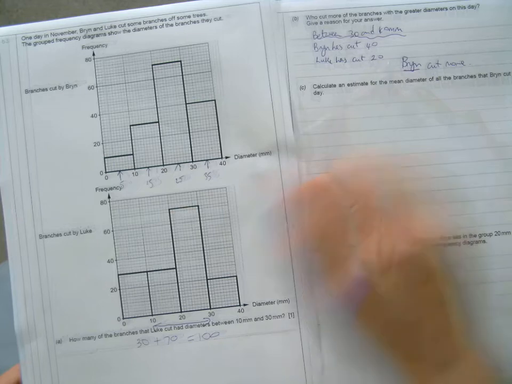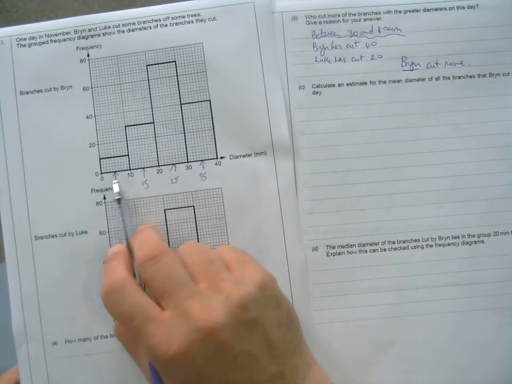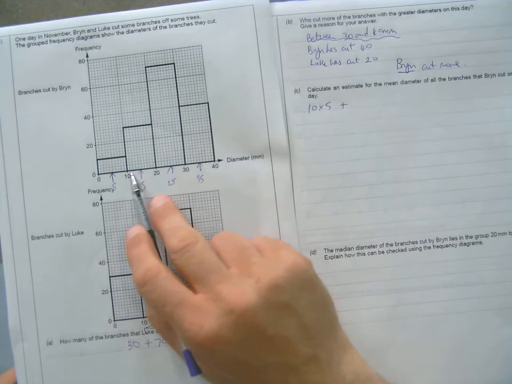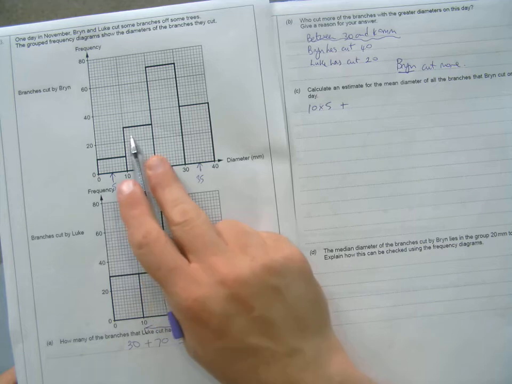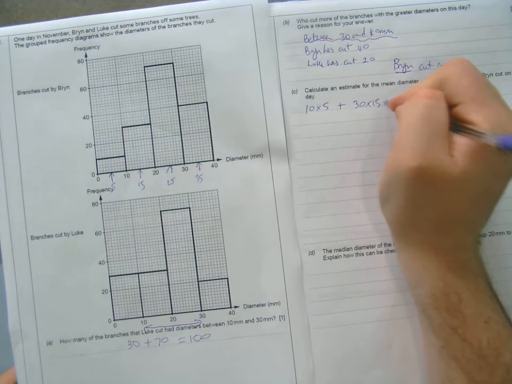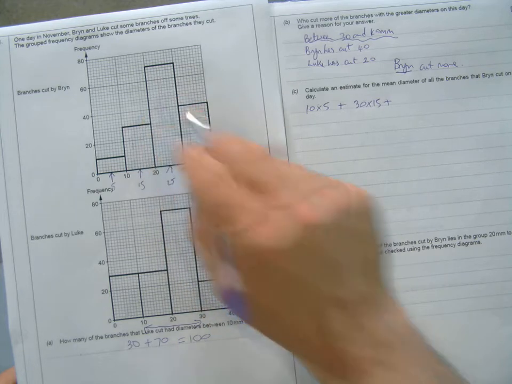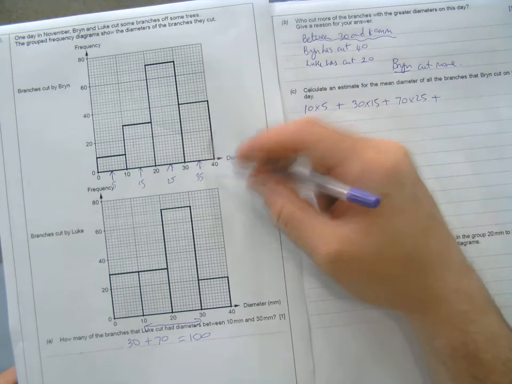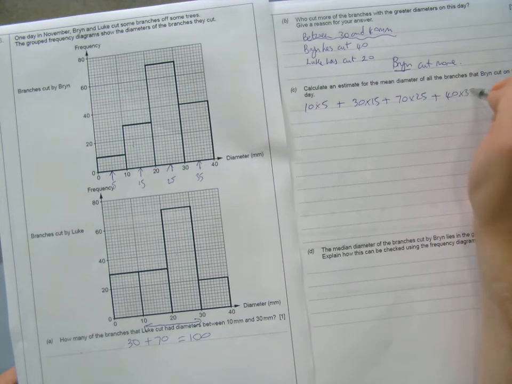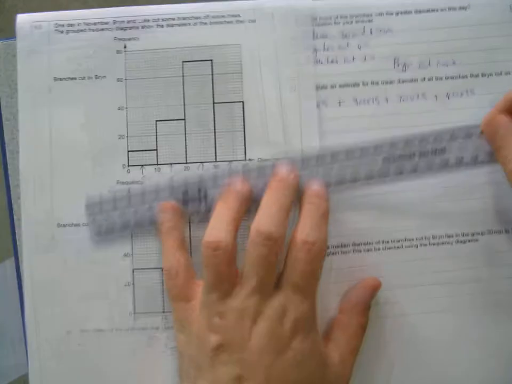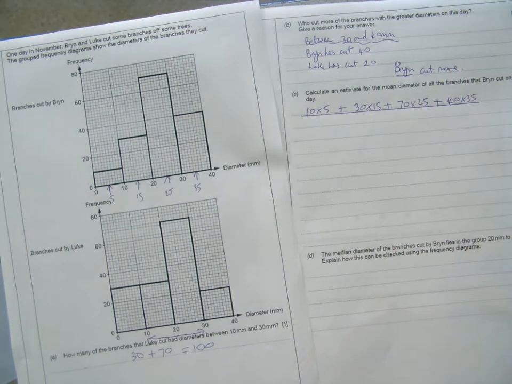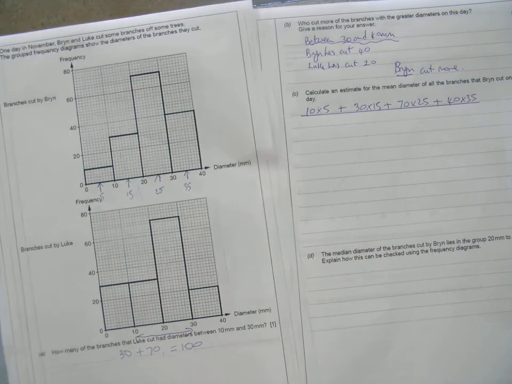Okay, so then you've got the cuts here representing 5 millimeters, but you've got 10 of them. So you're going to have 10 times 5. This group here, representing 15 millimeters, there's 30 of them. This group then, representing 25 millimeters, there are 70 of them. This group here, representing 35 millimeters, there's 40 of them. So, you work this out. Of course, don't forget then, you need to divide by the total amount, okay, to get the average diameter.